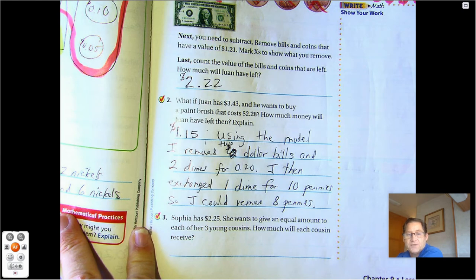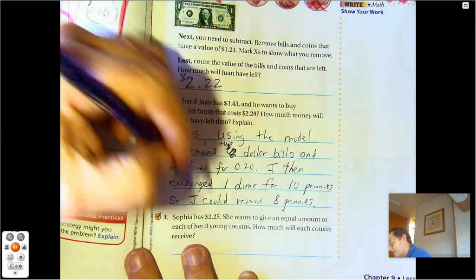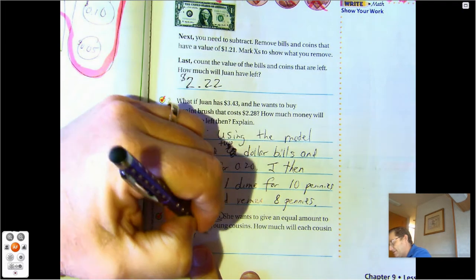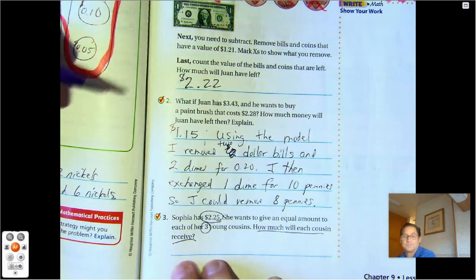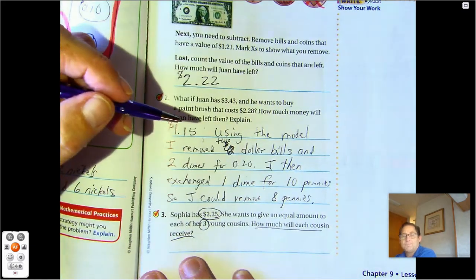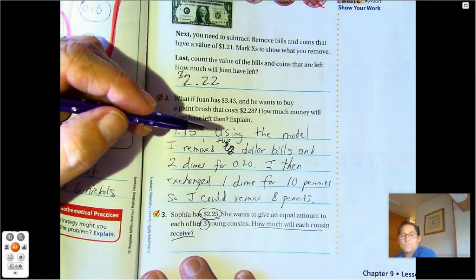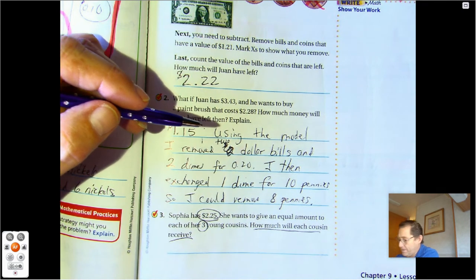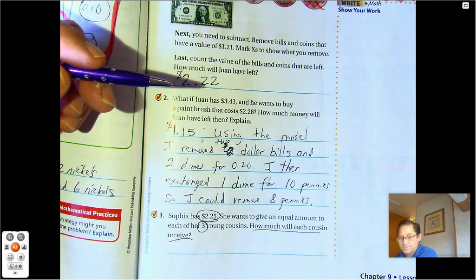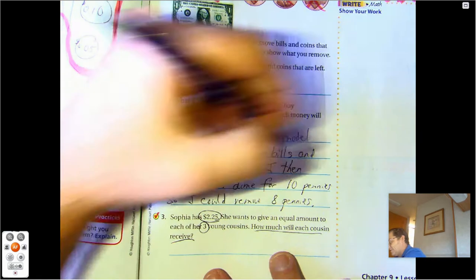All right, Sophie has $2.25. She wants to give an equal amount to each of her 3 young cousins. How much will each cousin receive? She has $2.25, 3 young cousins. How much will each cousin get? Okay, so if we have a $2 bill, we're not going to be able to share that evenly with 3 people. So why don't we make these into quarters instead?